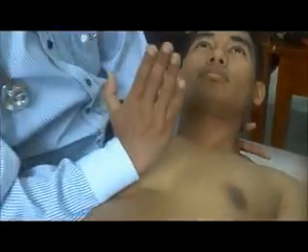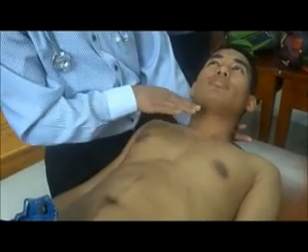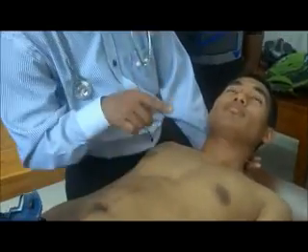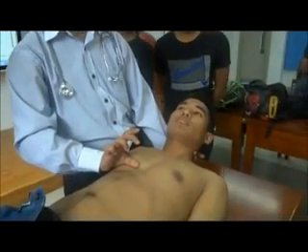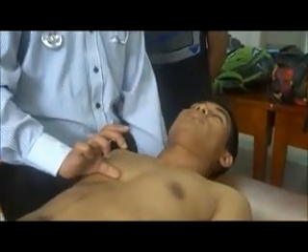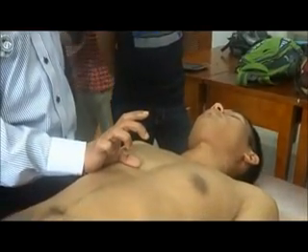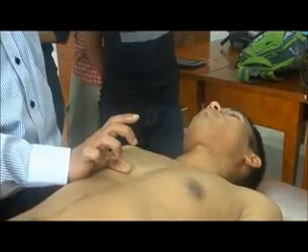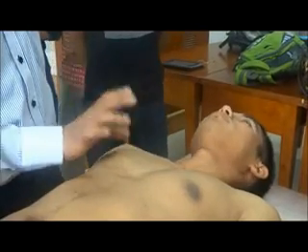This is the vertical line, and this is the horizontal line. When you touch this horizontal line on this measurement in centimeters, you will find the pressure of the jugular vein, or jugular venous pressure, in centimeters. So this is the pressure. Is that clear? That is the jugular venous pressure.